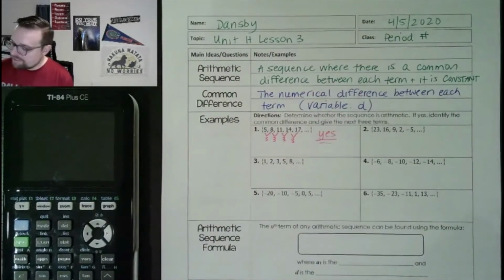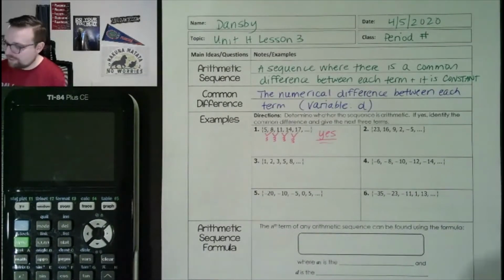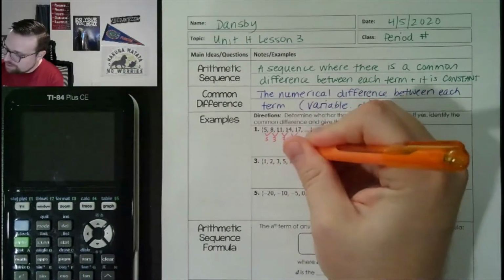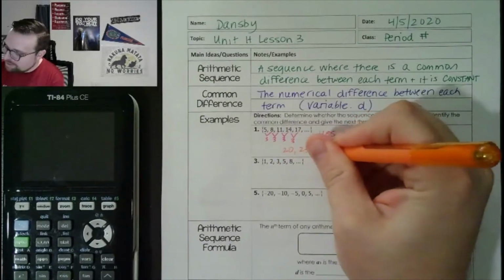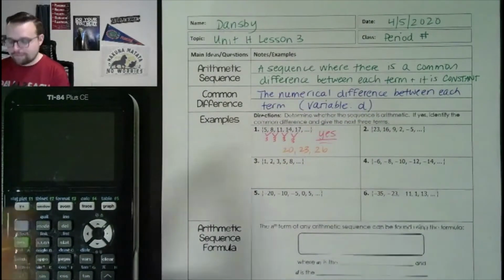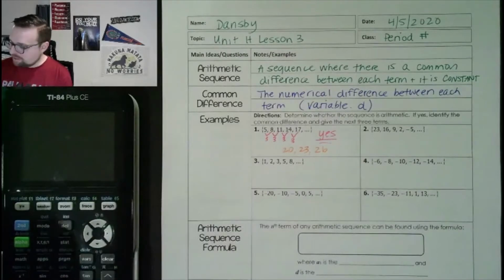And it also said to find the next 3 terms, so if you're going to find the next 3 terms, you just keep adding 3. So the next 3 terms would be 20, 23, and 26. Okay. Let's look at the next one.